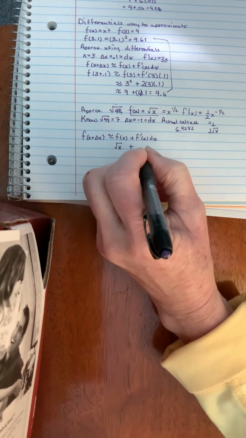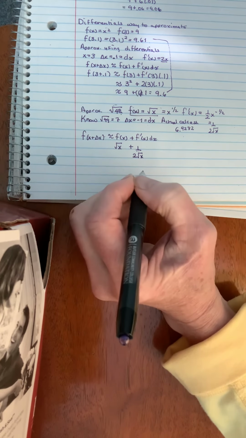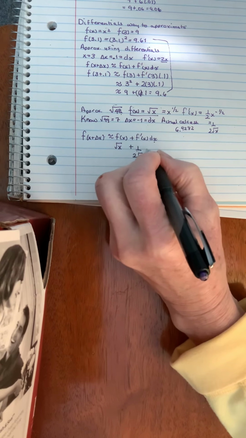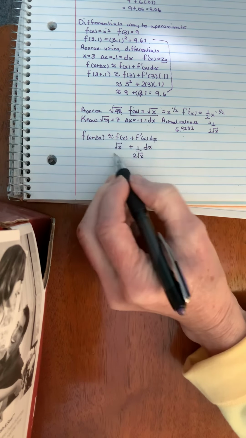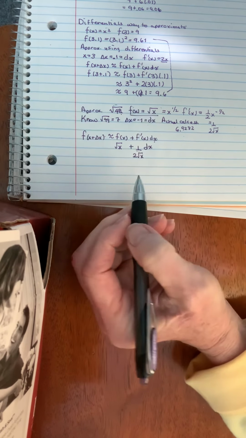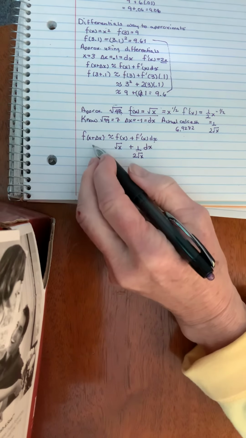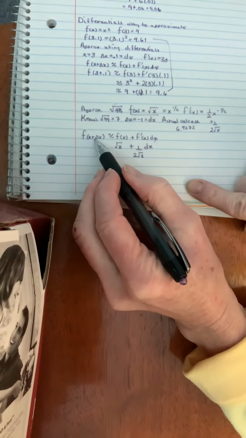So I've got 1/2 square root of x. Then I've got to put dx right here. Okay? So here's my formula for this particular function. So f of x plus delta x, which we want to say is the square root of 48.